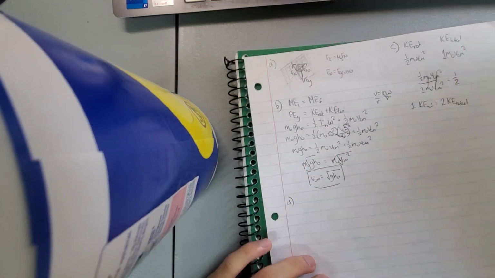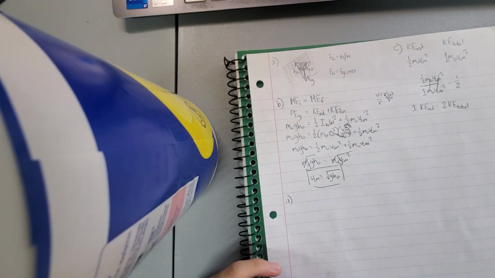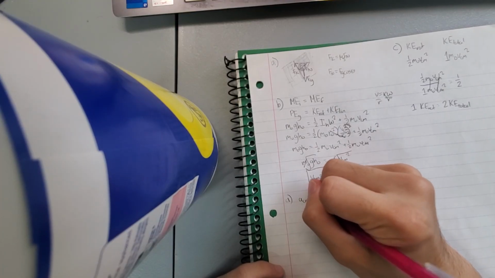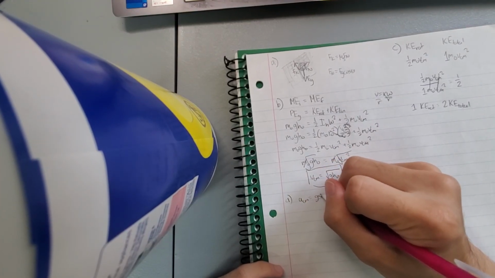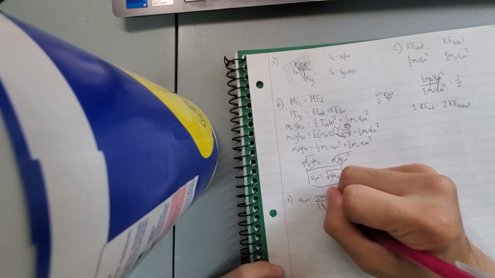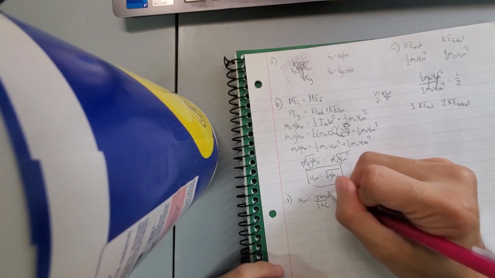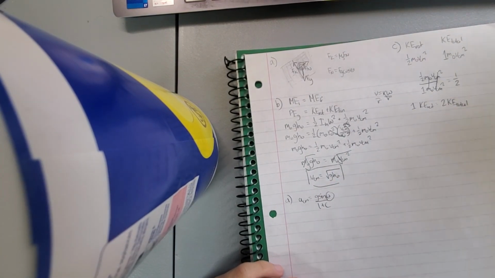Let's do D. D's asking, the student claims that the linear acceleration is constant. So a_CM is going to be equal to g sine theta over 1 plus c for an object going down a ramp that rolls without slipping. But keep in mind that the ramp is curved, so theta is always changing.